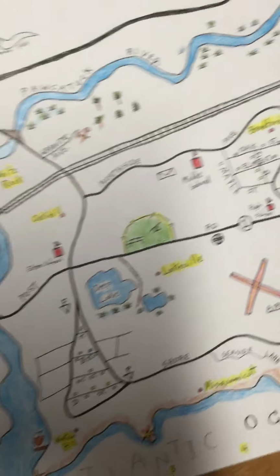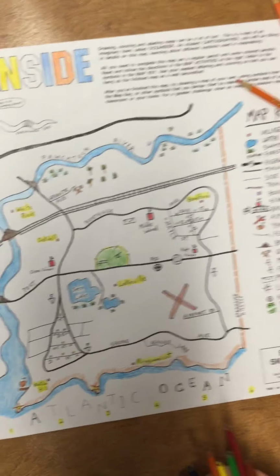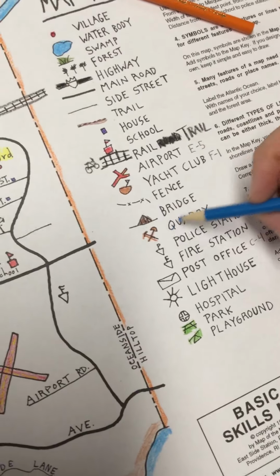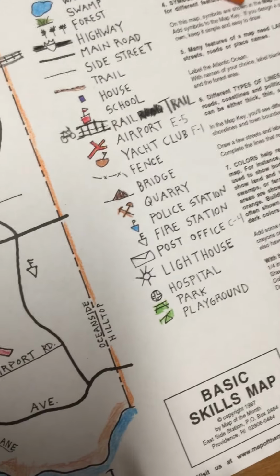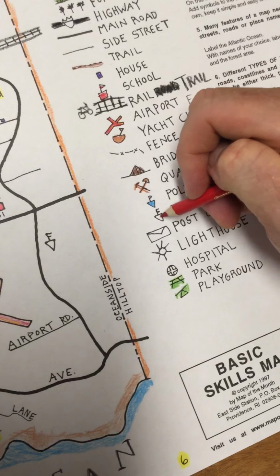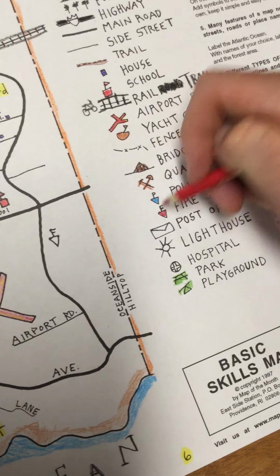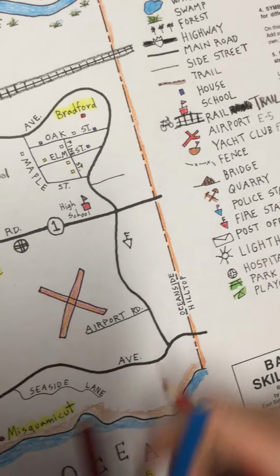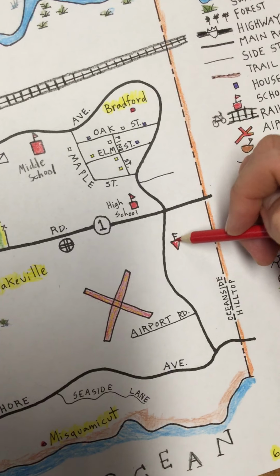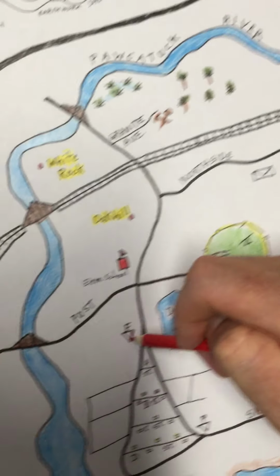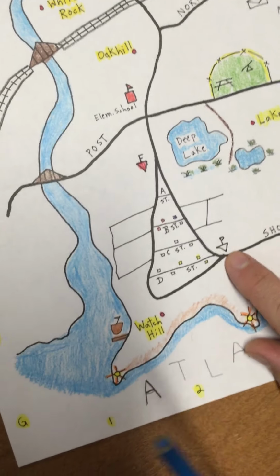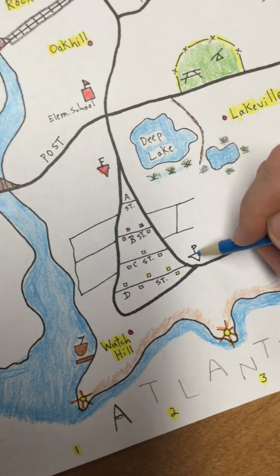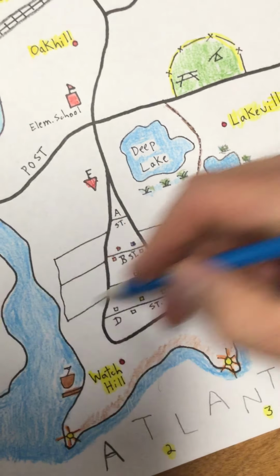Okay, all right, police and fire station. I think I'll go with a blue for the police station and red for the fire station. Here's one fire station. Here's another one on this side of town. And I believe the police station is located right about there at F3.